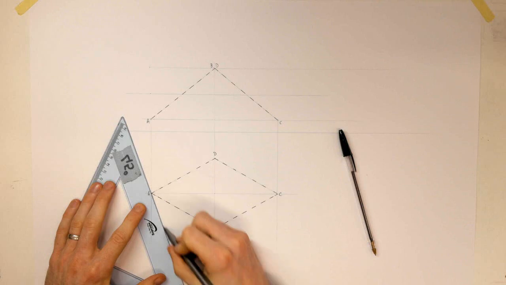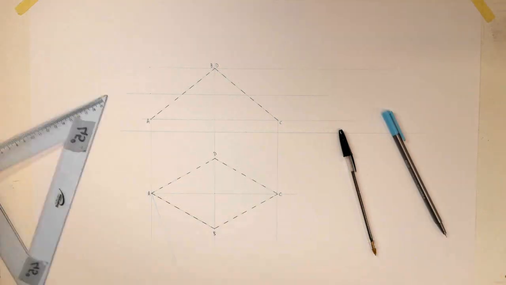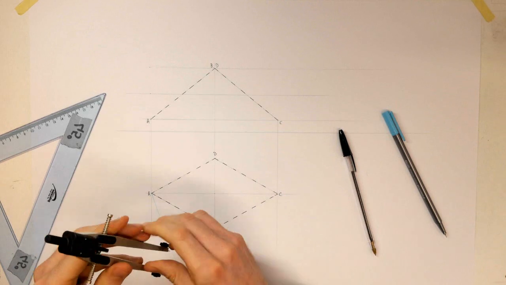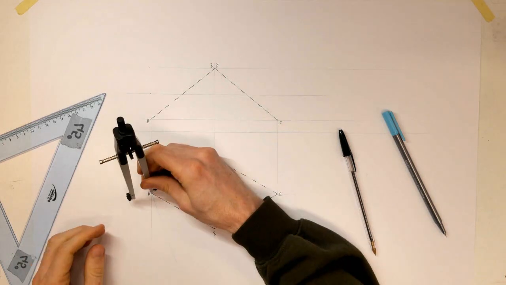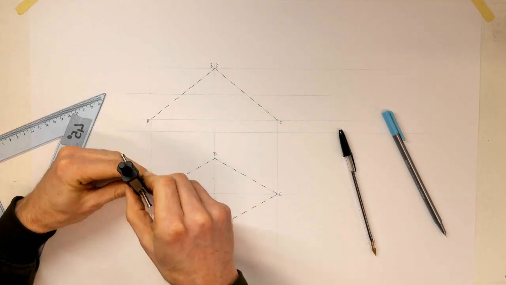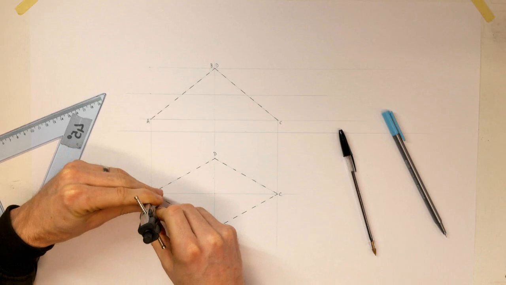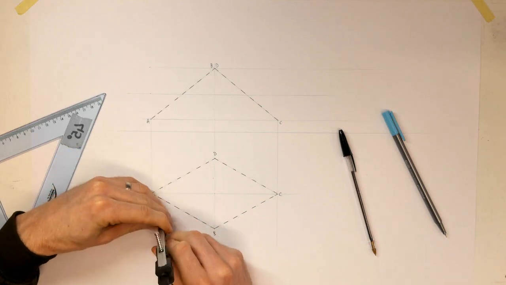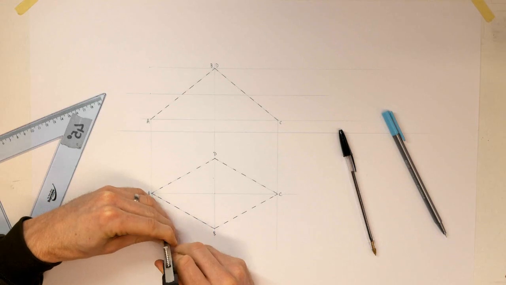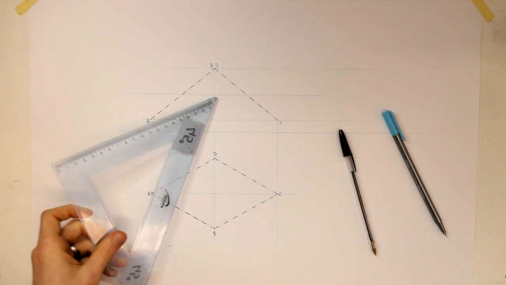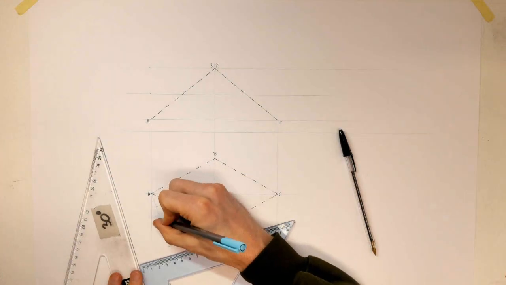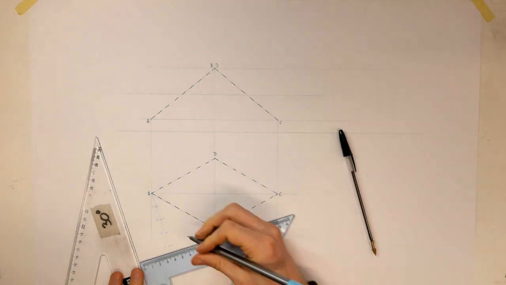Line at any angle, drawn up there, step off, set 4 times. 1, 2, 3, 4.